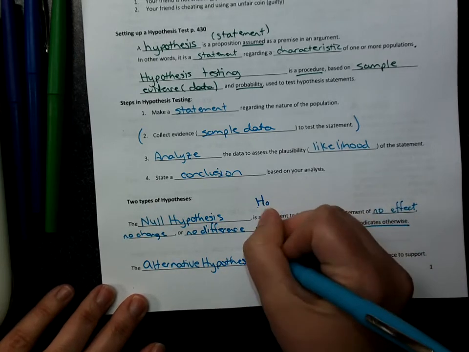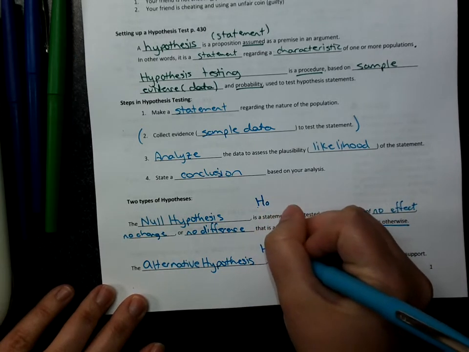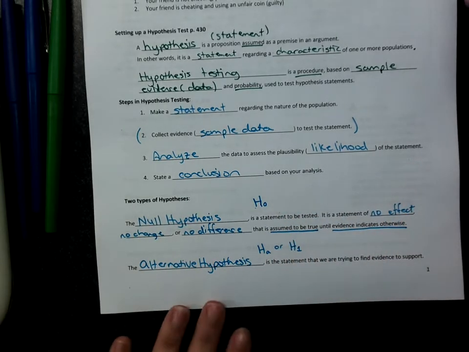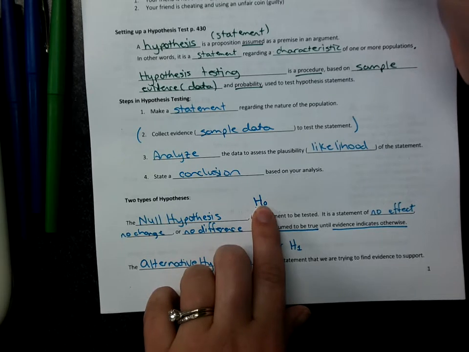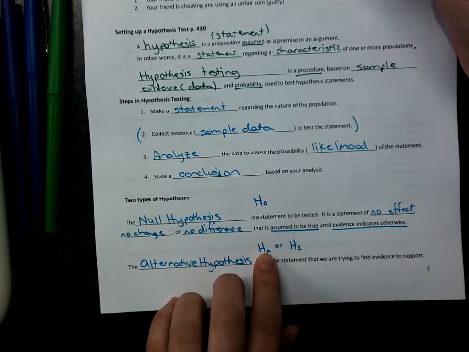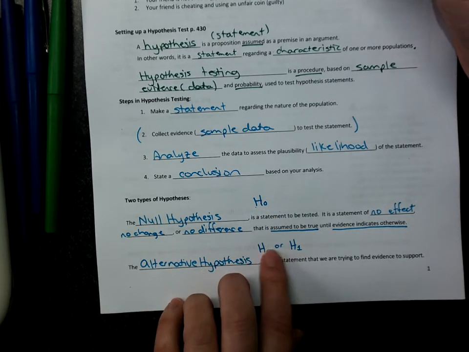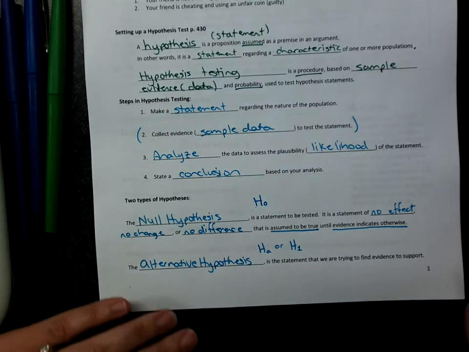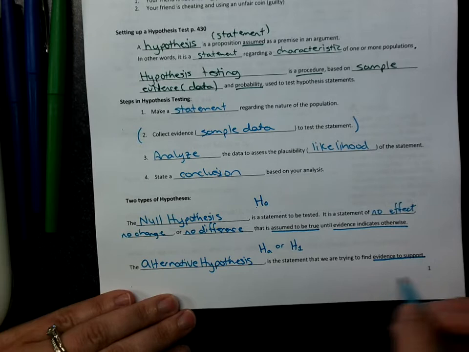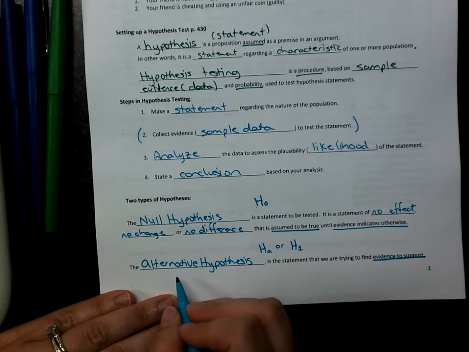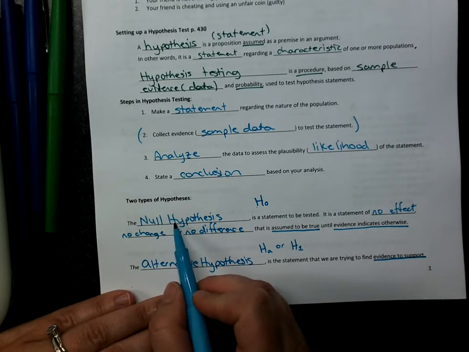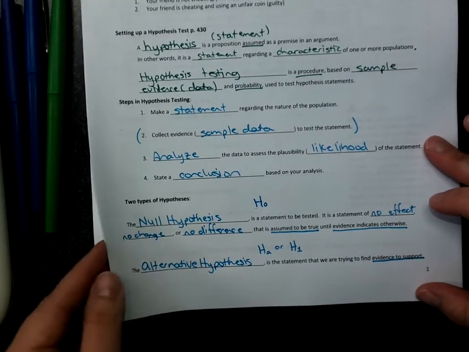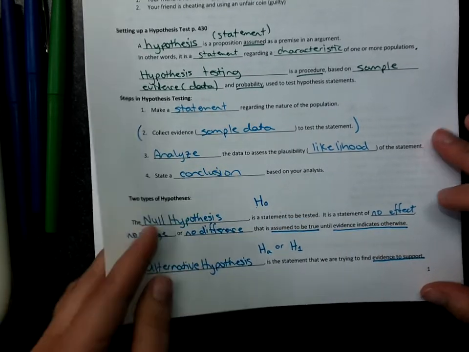That's abbreviated H with a little a, or I think this textbook uses H with a little 1. So H null is always with the little naught or 0. And then Ha or H1 for alternative. Again, I think this textbook uses H1. That is the statement we're trying to find evidence to support. So we're trying to support the alternative. We're trying to reject the null. We're trying to say that the null is no longer true. So we have the null and the alternative.